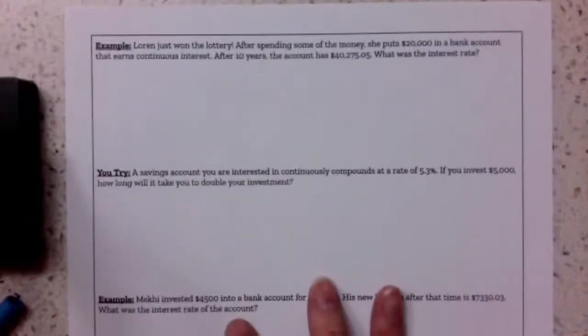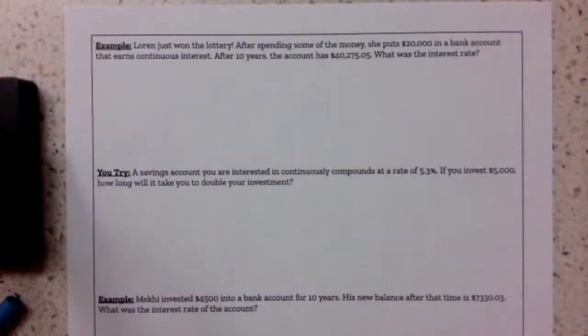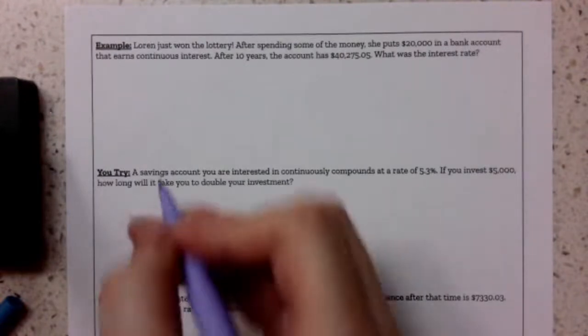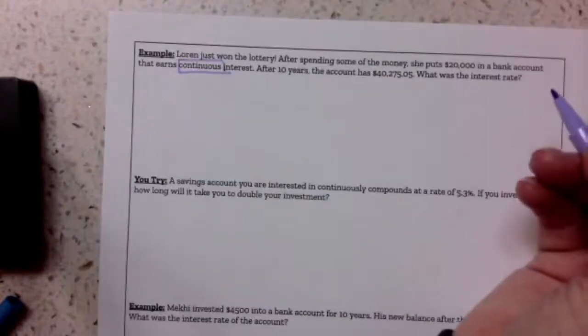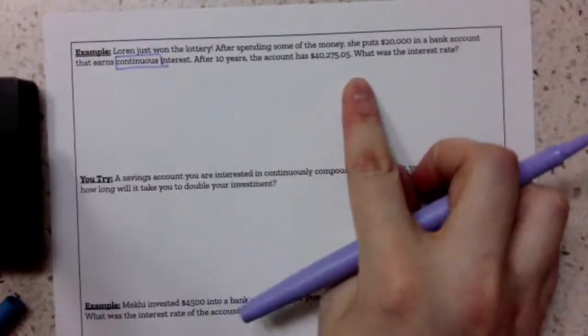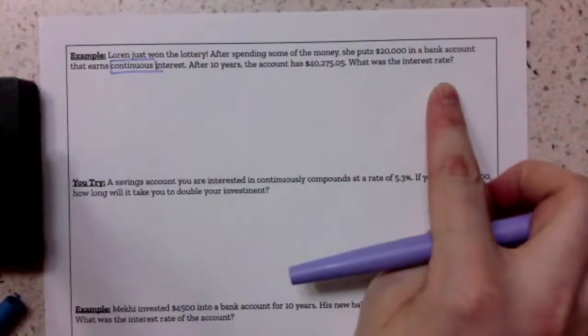So this one says, Lauren just won the lottery. After spending some of the money, she puts 20,000 in a bank account that earns continuous interest. So it says continuous. Again, draw your attention to that because that's a different formula. After 10 years, the account has this amount. What was the interest rate?